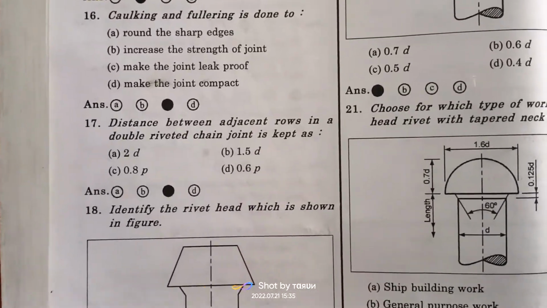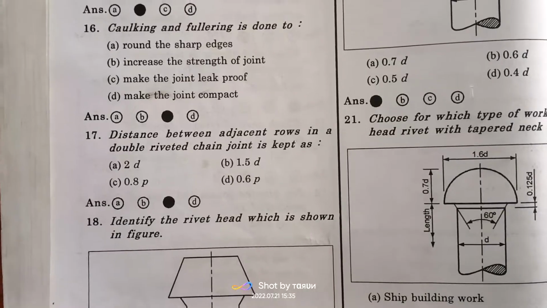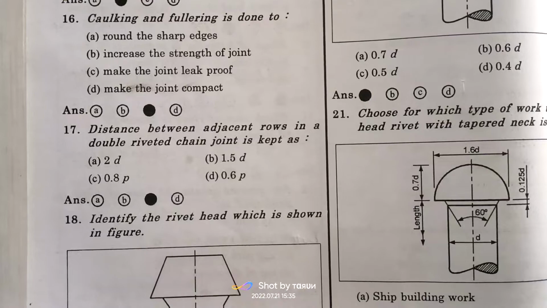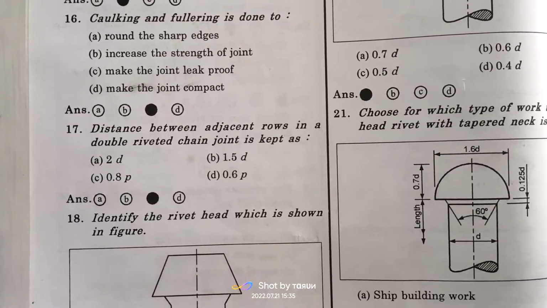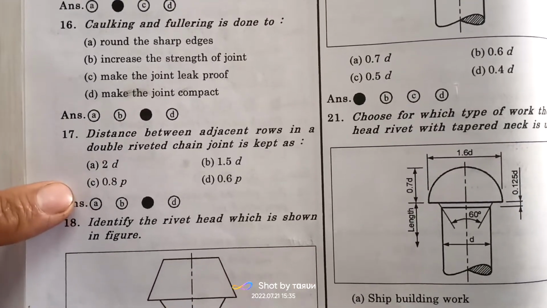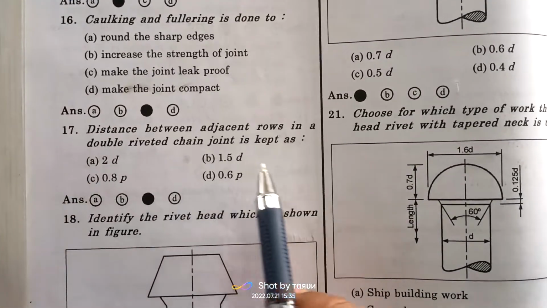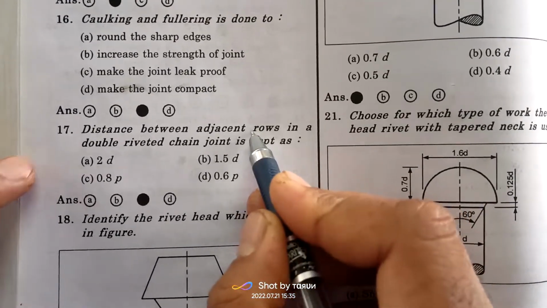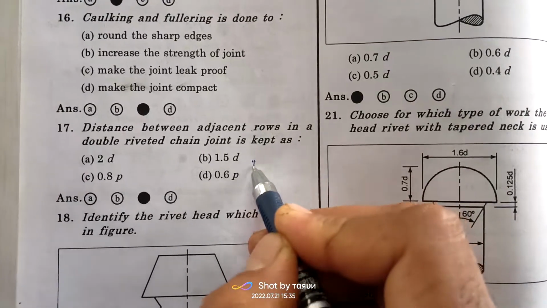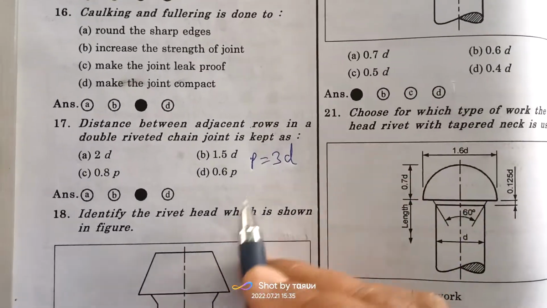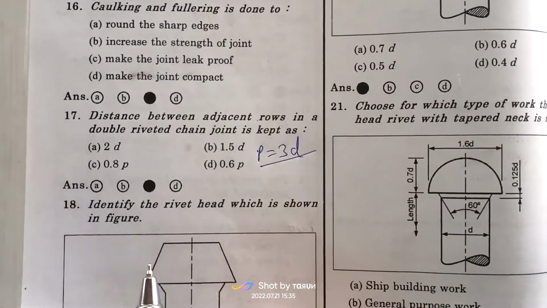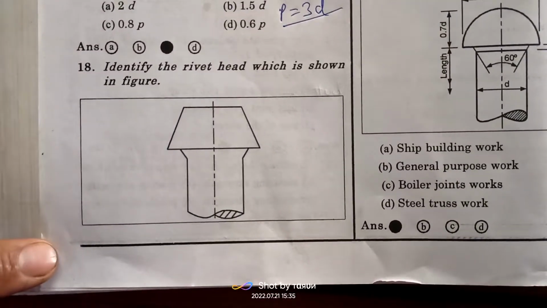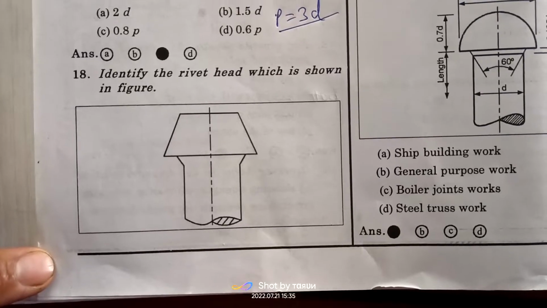Question number 17. Distance between the adjacent rows in a double rivet chain joint is kept. So I have already told you the options are wrong, I think here. Chain riveting, the distance is 3D, pitch. The distance between two rows, this is pitch. Pitch is equal to 3D. These options are wrong. Answer is 3D, because this is pitch.